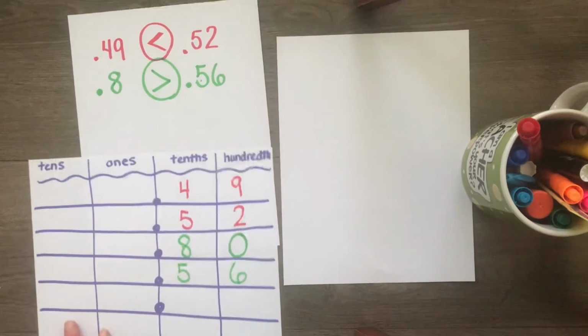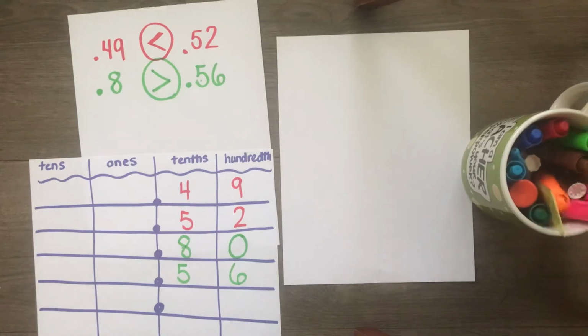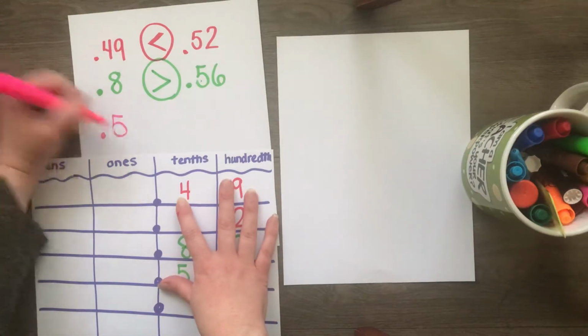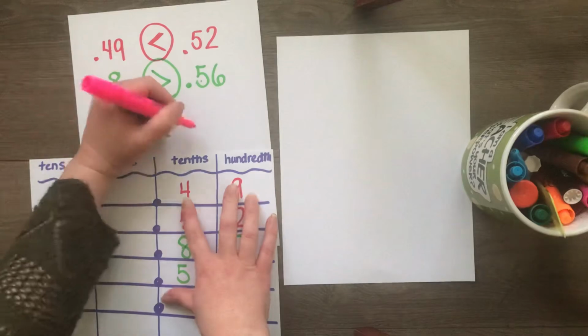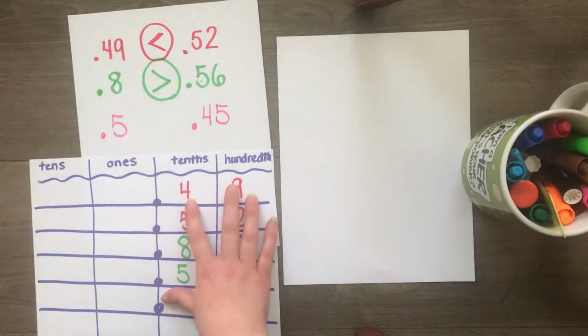Let's do another one. I know that, the mind blown, right? Crazy. Let's do another one. Let's do another one with tenths and hundredths in it and see how we do. Let's do 5 tenths and 45 hundredths.